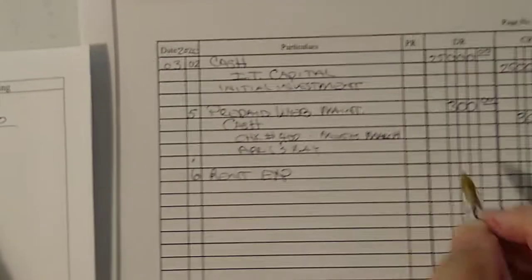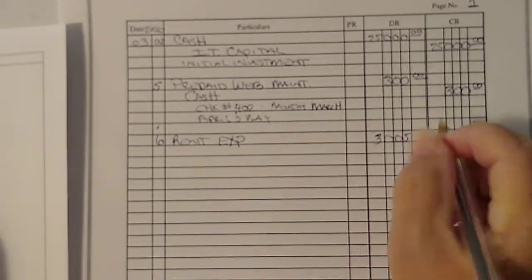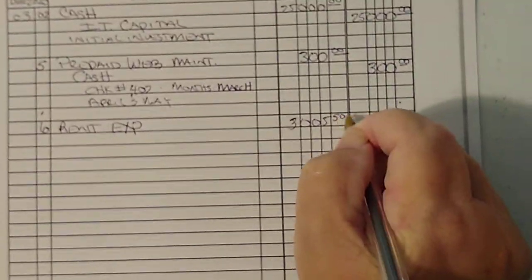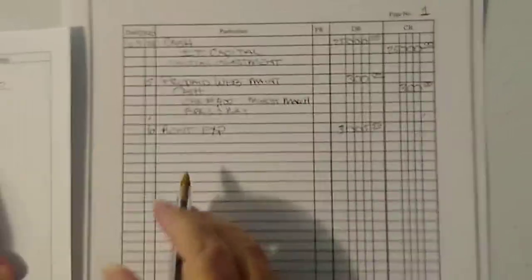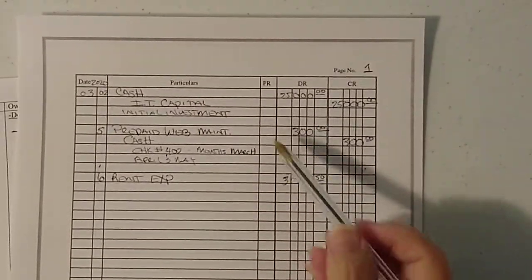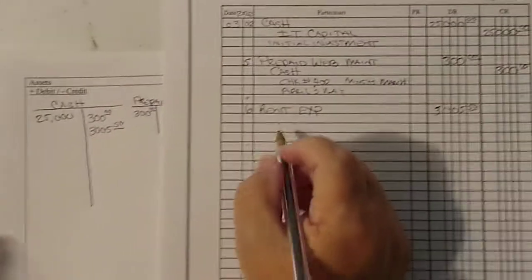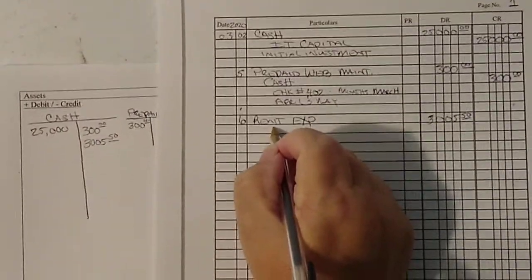All right, rent expense. We debited that account, so we're going to go $3,005, and don't forget that 50 cents. That will throw you off if you forget it. Okay? And remember, we're skipping the posting reference until we post to the ledger. Okay, so now what account got credited? Well, we wrote a check, so that's cash.